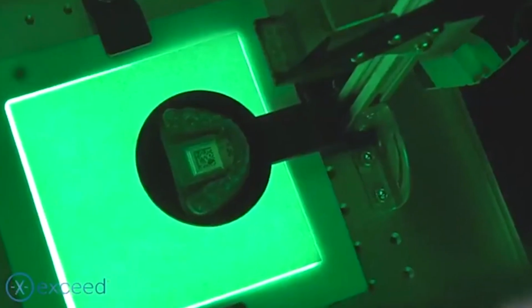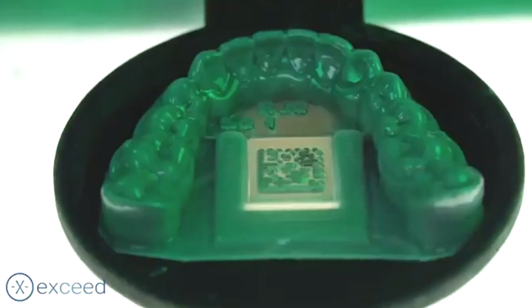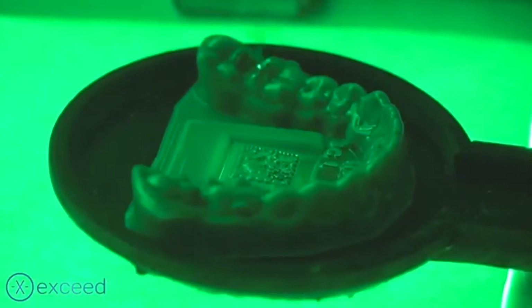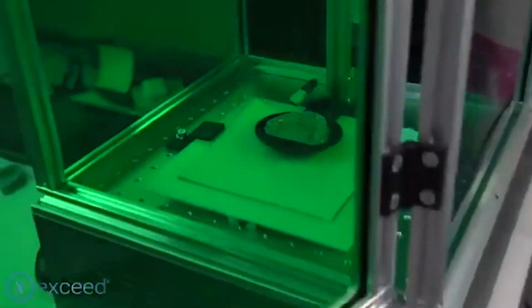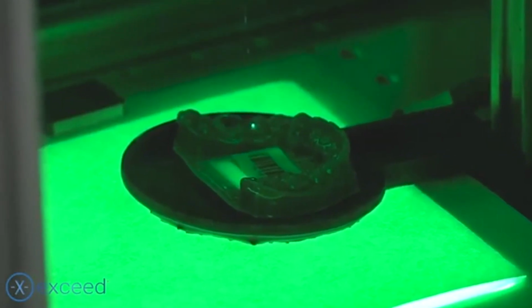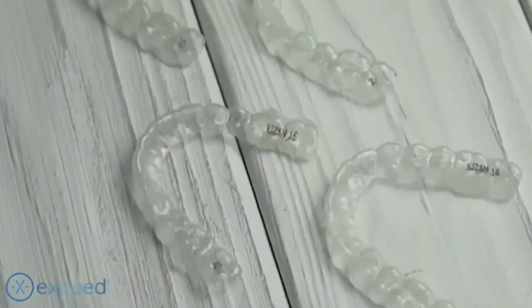We use the laser for marking the aligners. There are many machines available, two types of lasers on the market at the moment. Fiber laser is more affordable, about 10,000 USD, but the markings are very bright and therefore visible on the teeth. And also you have the UV laser for 20,000 USD that makes the marking less bright and therefore more preferable.